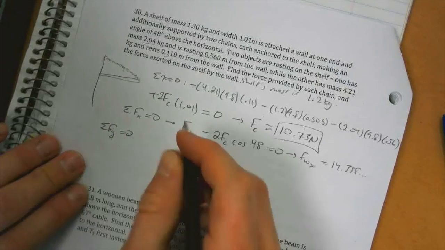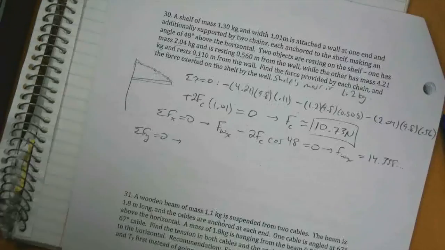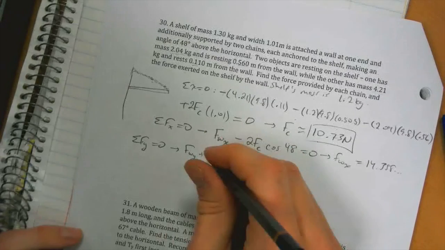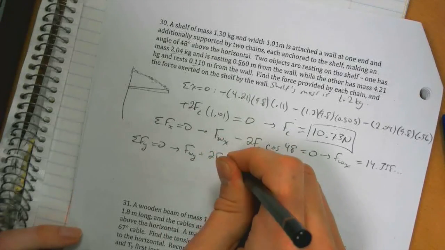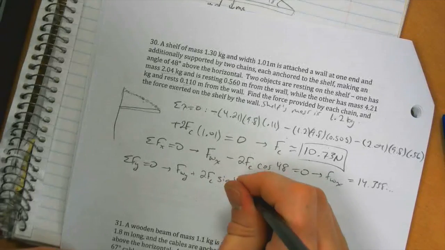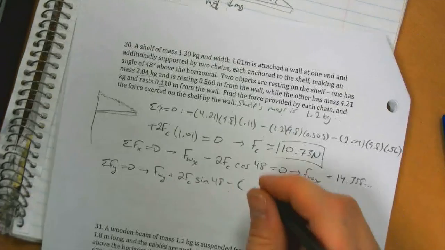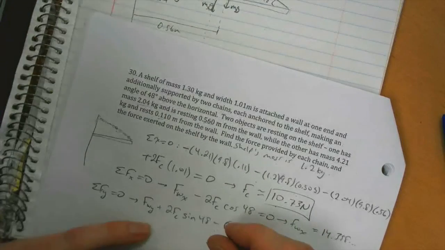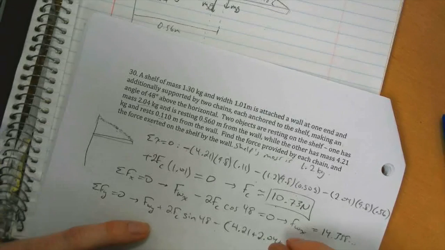In the y direction, we've got a lot more terms. We've got a y component of the force from the wall. We've got an upward 2 force from the chains sine 48, and we've got downward mg for all this stuff. For just the force, we can just treat them all together as though the shelf and the two objects on it are all one object.